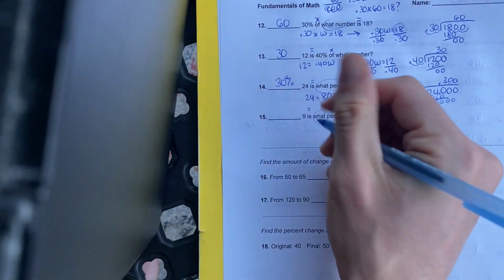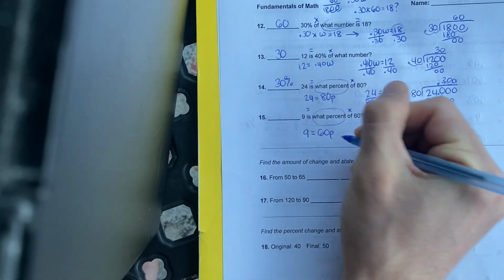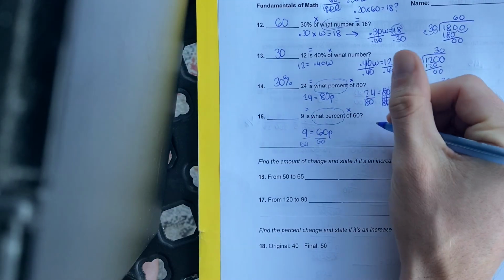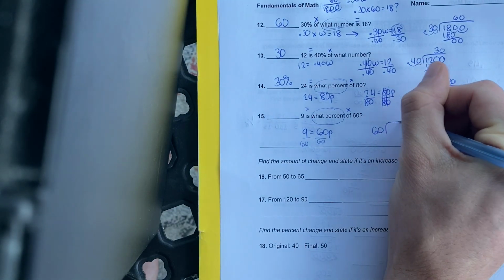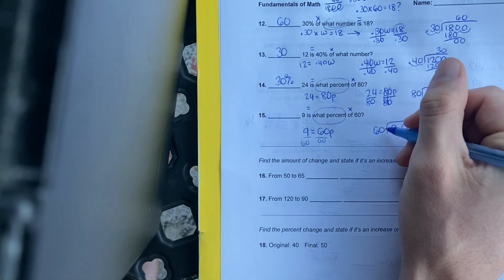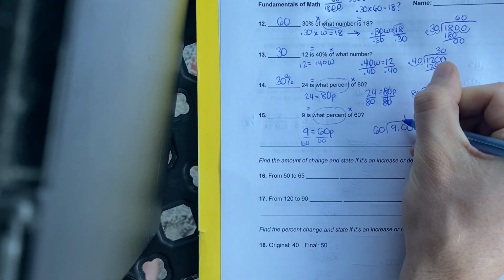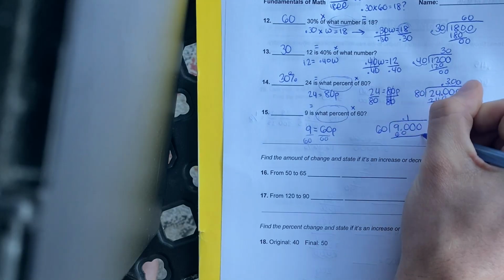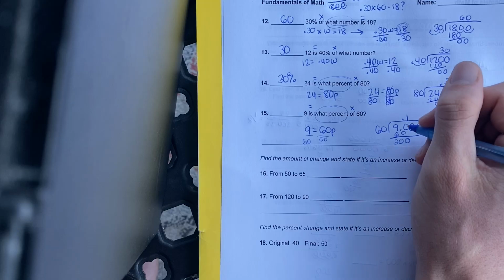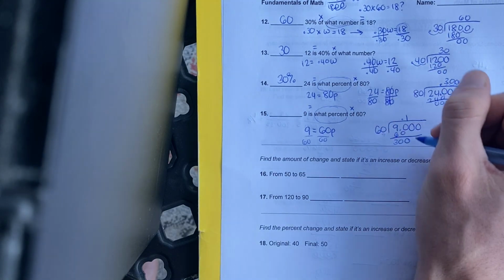All right, this last one in this section, 9 equals what percent of 60? So I'm going to rewrite that as 60p, divide by 60, divide by 60, and then 9, the top number, goes inside. So 60 times 2 would be 120, so that's already too big. So let's do 1. And that would get us 300, well 2. No, 5. 2 would be 120. 5 times that would get us 300.